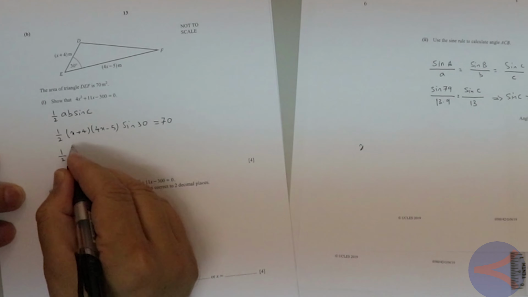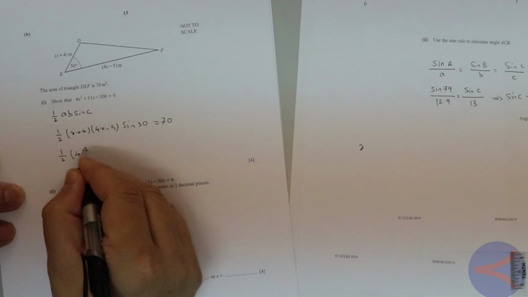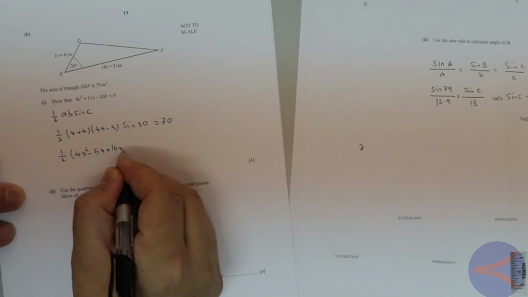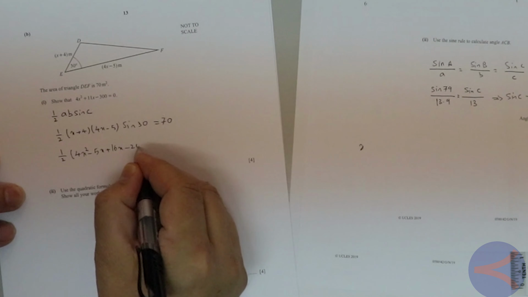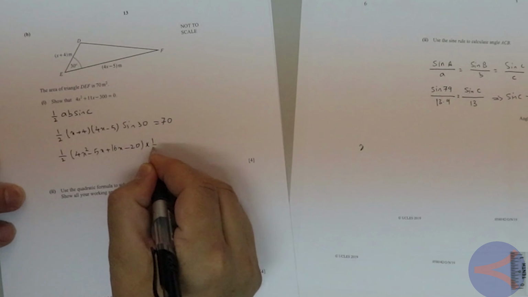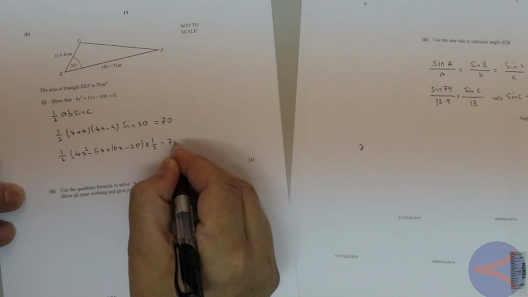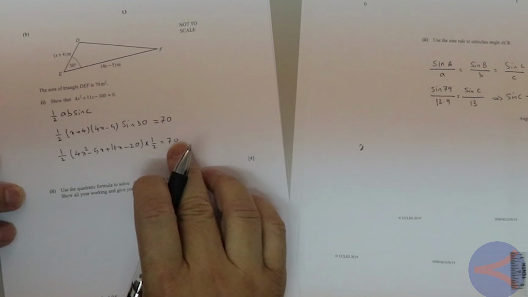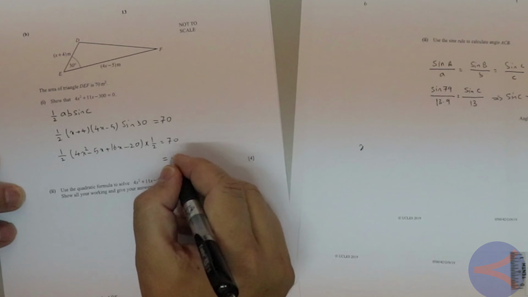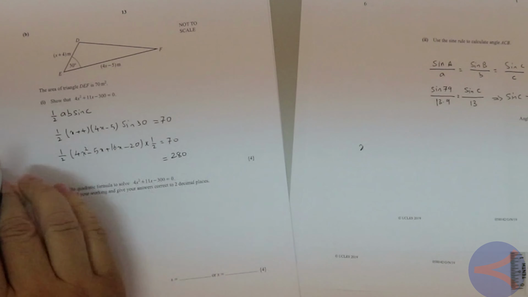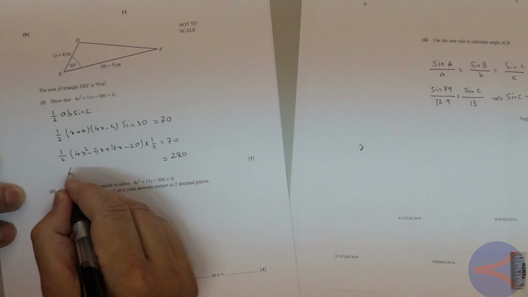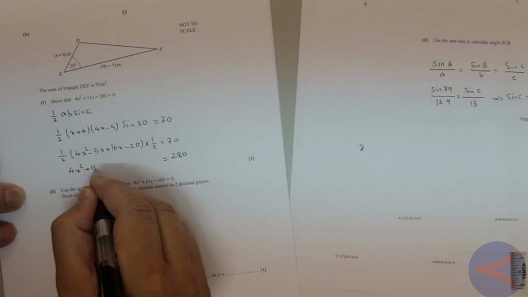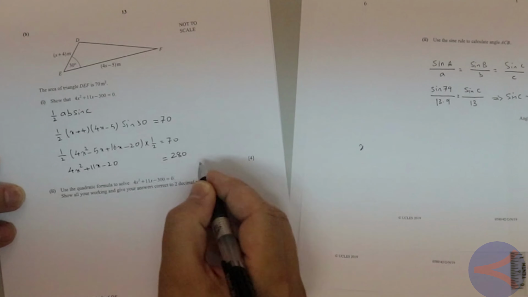Therefore, you expand this, you are getting 4x squared minus 5x plus 16x minus 20. Again, this is half, and it is 70. Therefore, this half times this half is 1/4. 1/4 multiplied throughout this, you are getting 280. Therefore, I am multiplying by 4. Now, this will be 4x squared plus 11x minus 20 is this much.